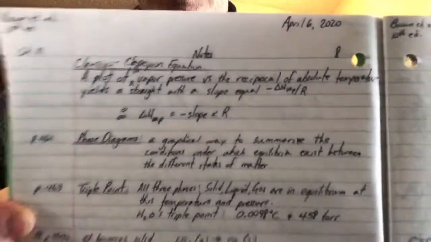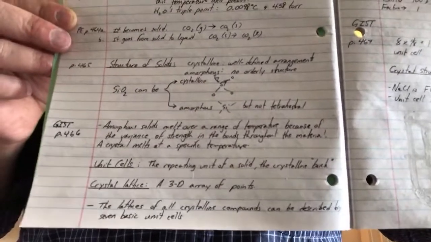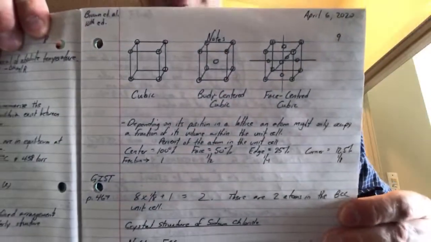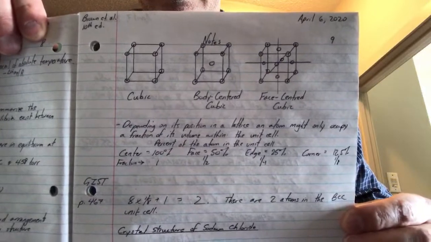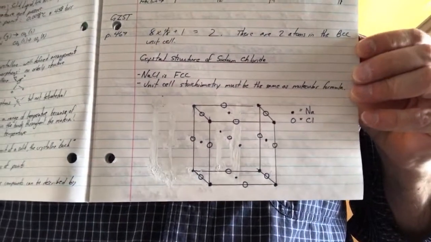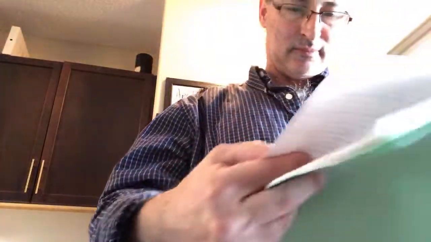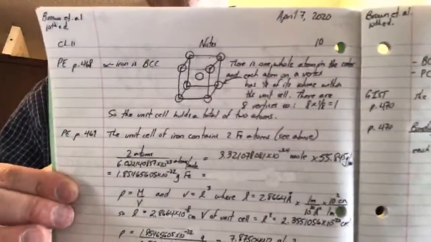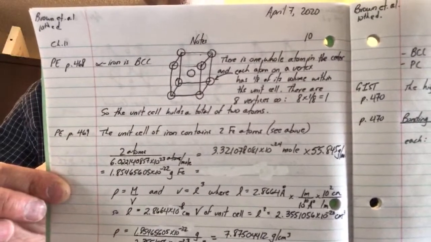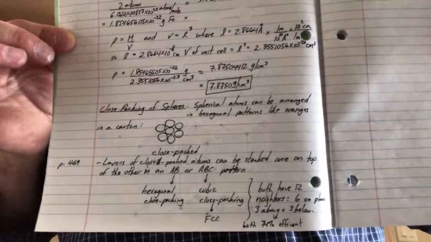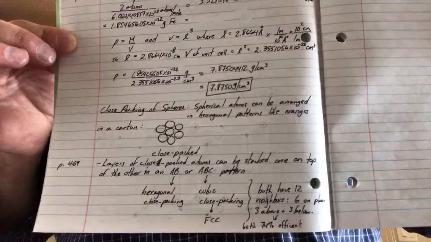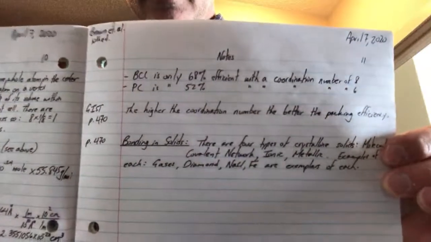This is stuff that's coming up. Then bottom of page 8. Top of page 9. Bottom of page 9. Top of page 10. Bottom of page 10. And I'm starting page 11 there.